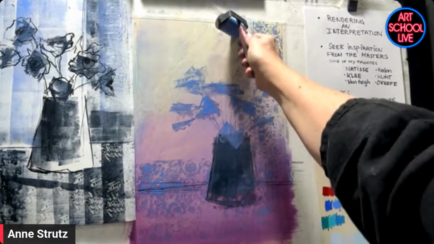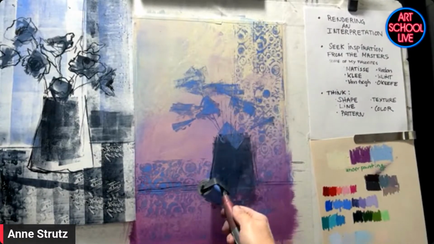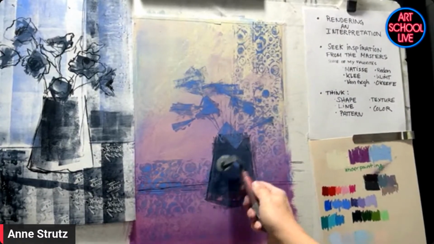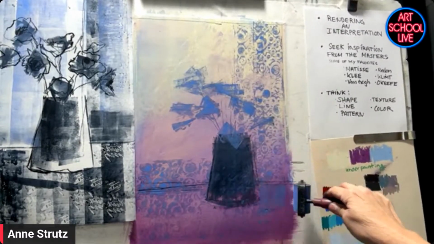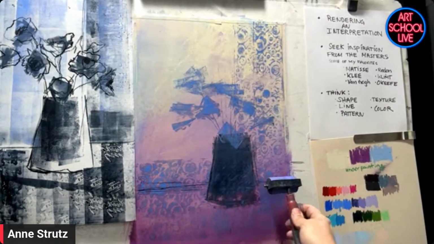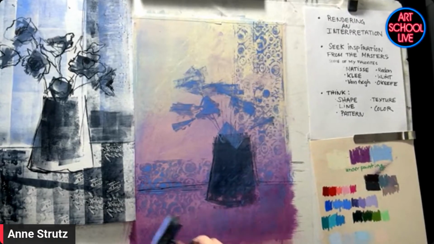And while I do this, I'm just kind of adding all these little textures and interest into my painting. Ooh, look at how nice that is. It adds a little, yeah, that's really nice. Okay, I'm liking this.